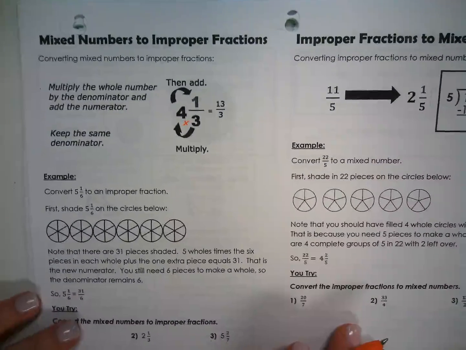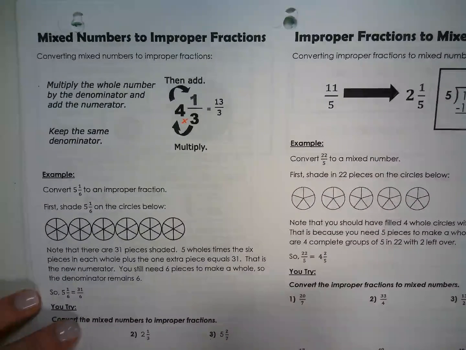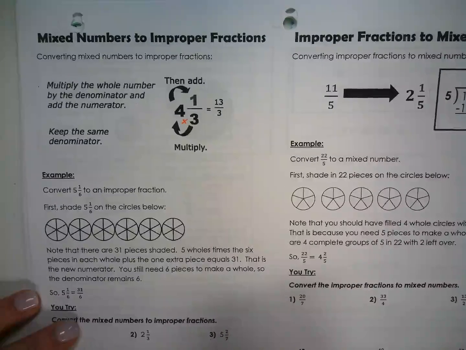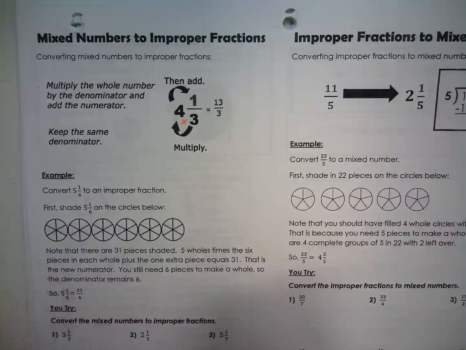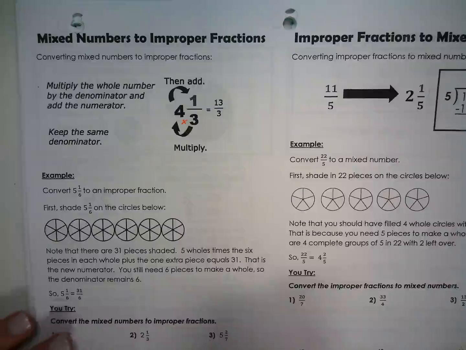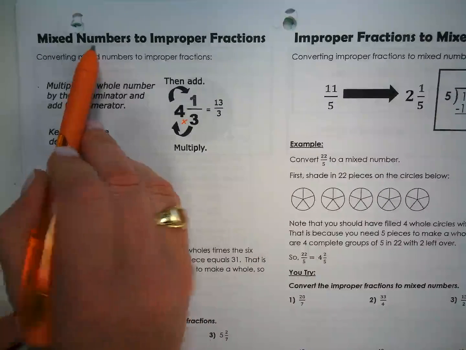Right, today I'm going to review a few of the skills that you need to work with fractions to be able to be really good at dividing them, as that's our 6th grade standard. So we're going to start with changing a mixed number into an improper fraction.